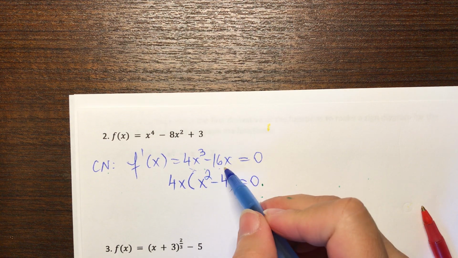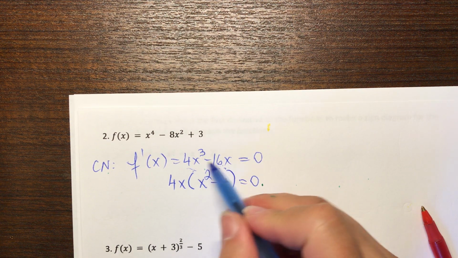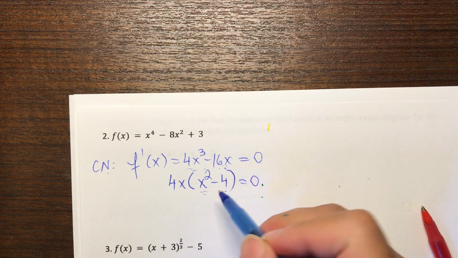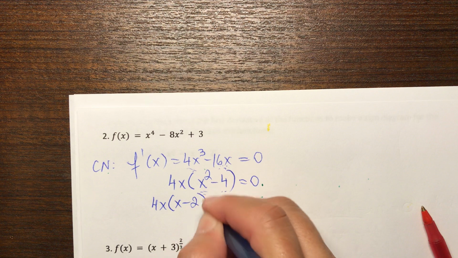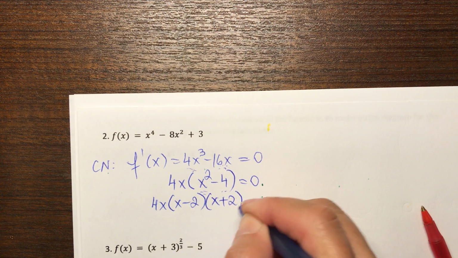Factor out the greatest common factor of 4x, right? There's a 4 in common and an x in common. Can we split this up some more? Definitely. That is the difference of two perfect squares. That's how it factors.